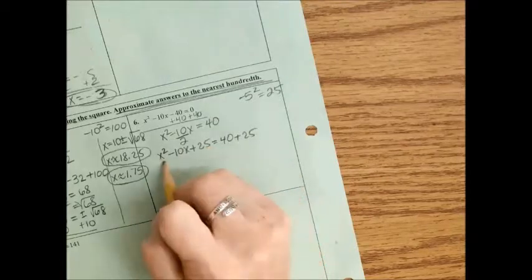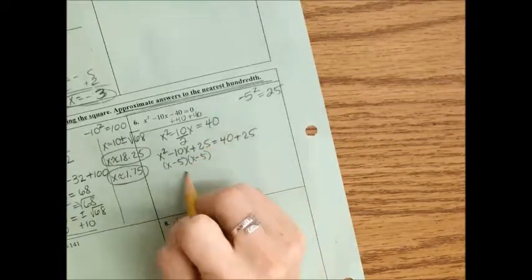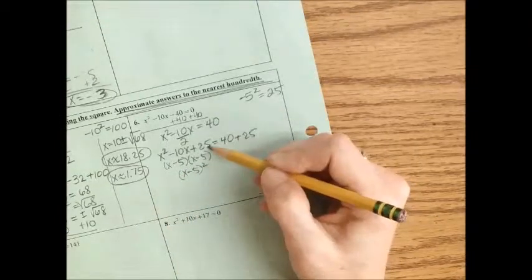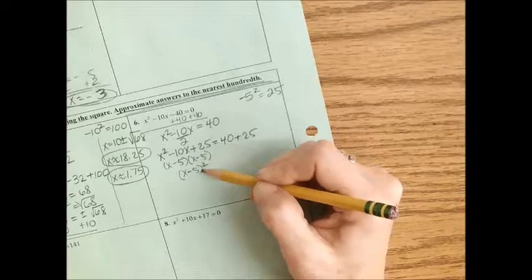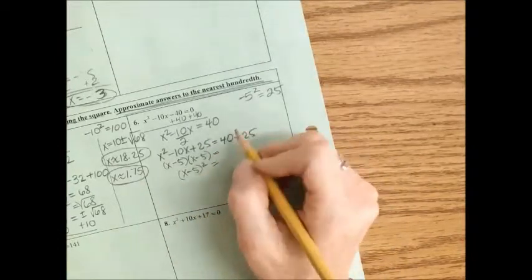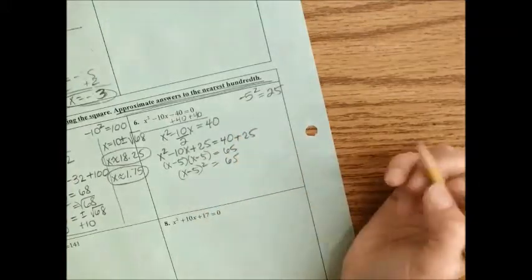So when I factor this, I can rewrite this as x minus 5 quantity squared. So again, that's the whole goal. We get that perfect square trinomial, so when it's factored, it's written as quantity squared. On the other side, I get 65, and we'll drop that down.